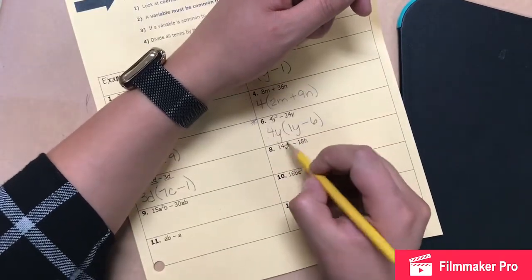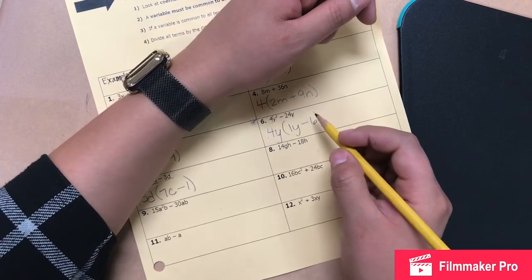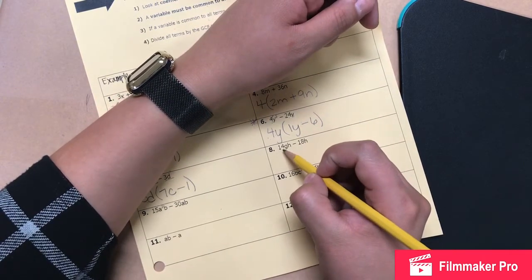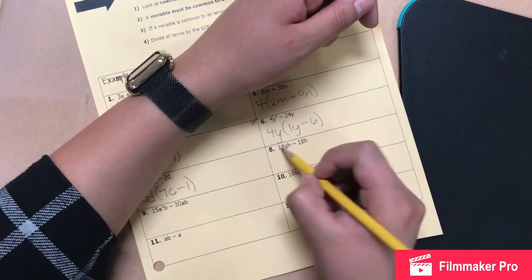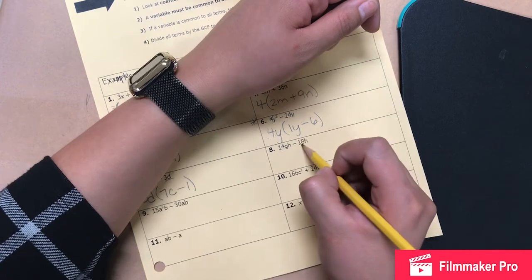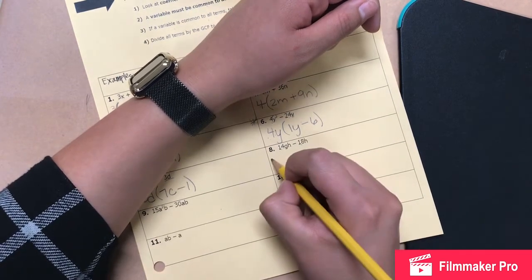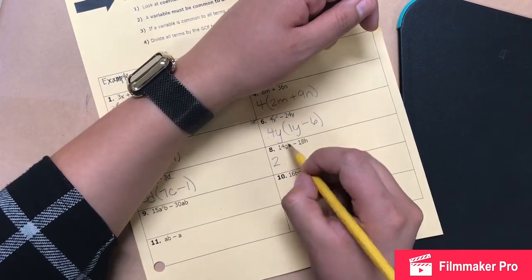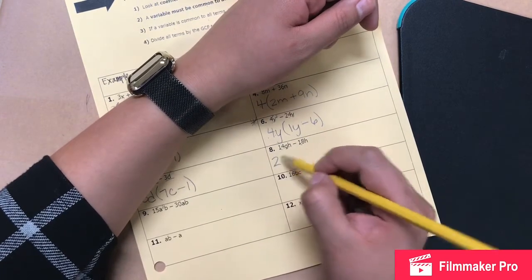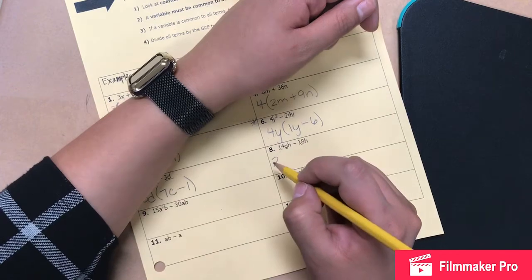14 and 18, the greatest common factor would have to be, let's see, it's not 14 because 14 can't go into 18. The next one would have to be 7, but 7 doesn't go into 18. So 2 is actually the greatest common factor that can go into 14 and 18. 2 goes into 14 7 times and 2 goes into 18 9 times.